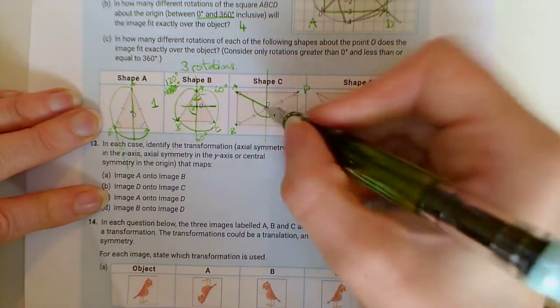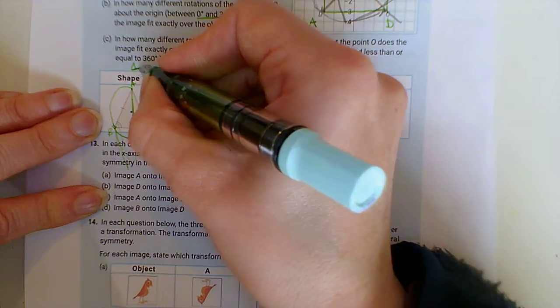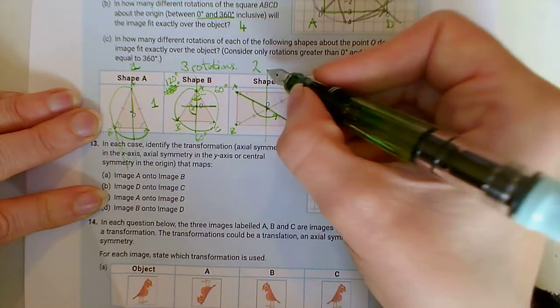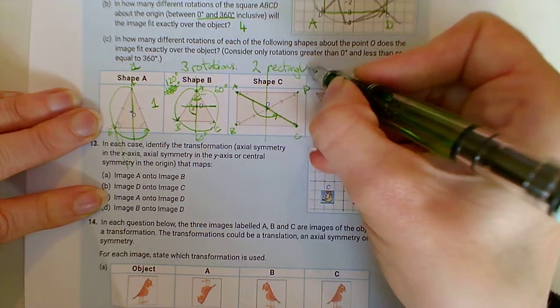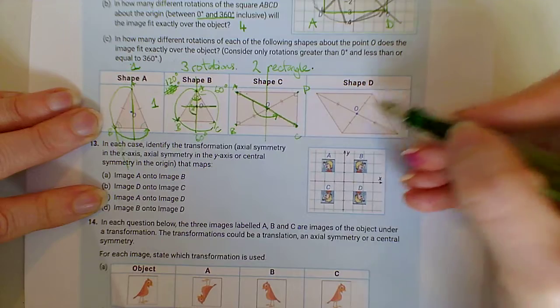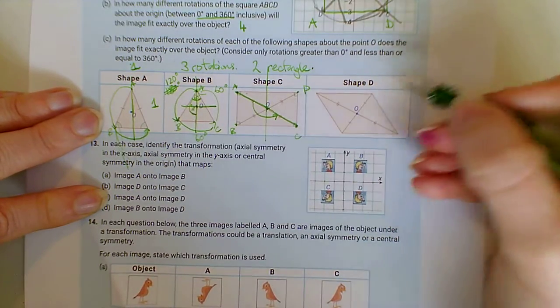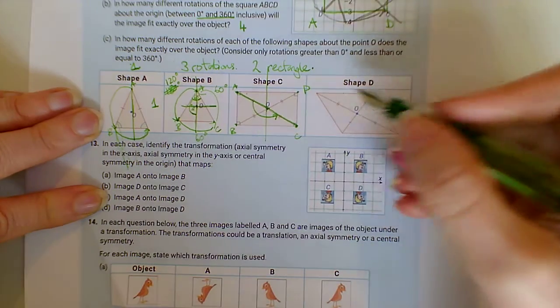With my rectangle, there are only 2 rotations. So with my isosceles triangle, there's only 1 rotation. With my equilateral triangle, there are 3 rotations. With my rectangle, there are 2 rotations. And with my rhombus, no, it's not a rhombus, it's just a parallelogram. I know it's not a rhombus because we aren't told that these 4 sides are the same.